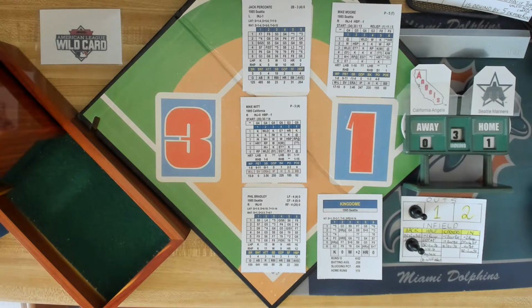So Mike Witt will pitch. I'll redo the at-bat, because it actually doesn't say anything if you're not in the dome. So I'm going to redo. It's still a rare play. I'll still keep a rare play. I'll just re-roll another one. 44, let's see what we get here.